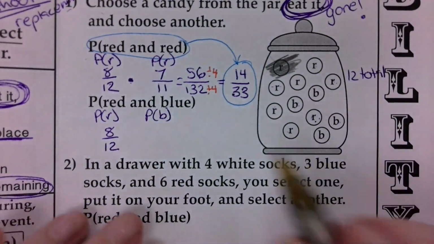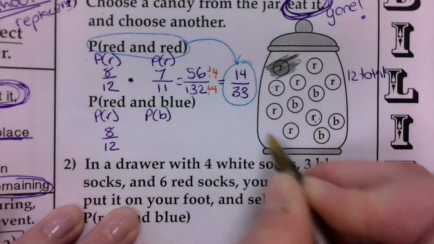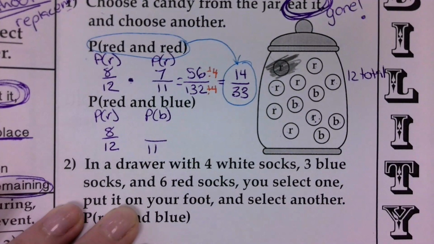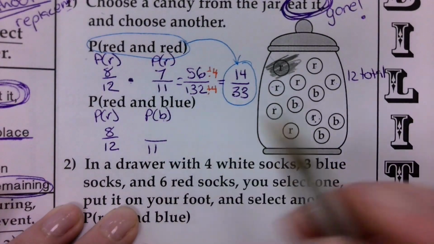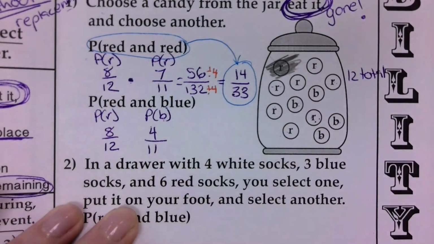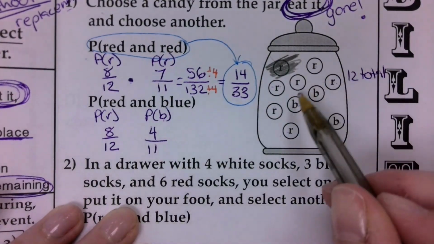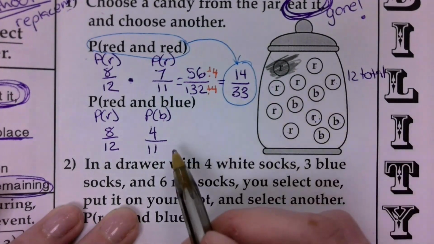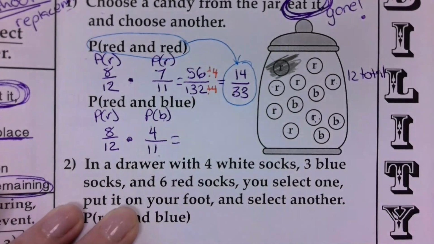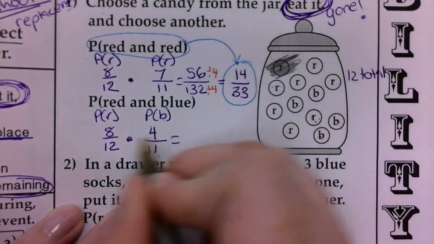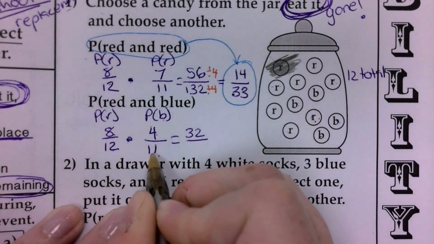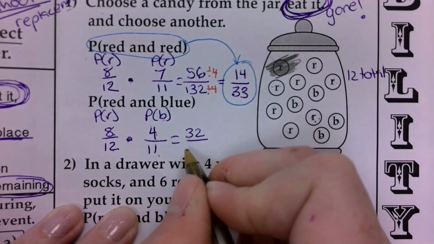That means I now have how many candies remaining? 11 total possible candies, and how many of them are blue? 1, 2, 3, 4. Notice that I didn't eat a blue, so all my blues are still there, but I did eat a candy, so my total changed. Now we can multiply these to get our probability. 8 times 4 is 32. 12 times 11 would be 132.